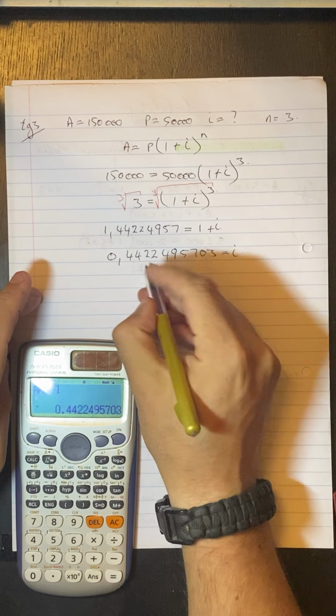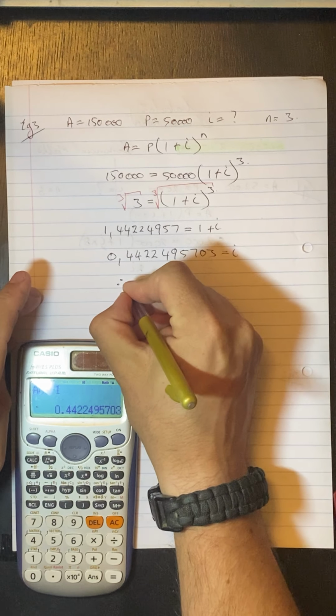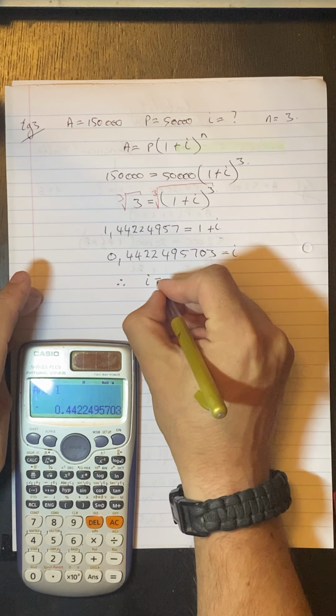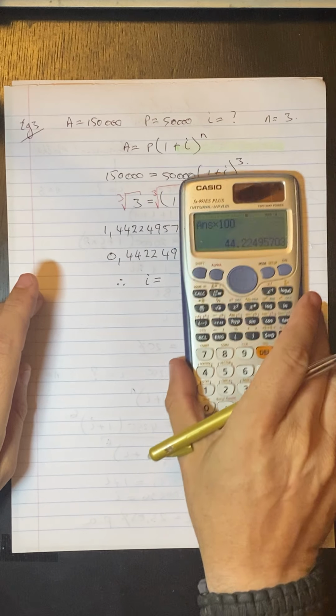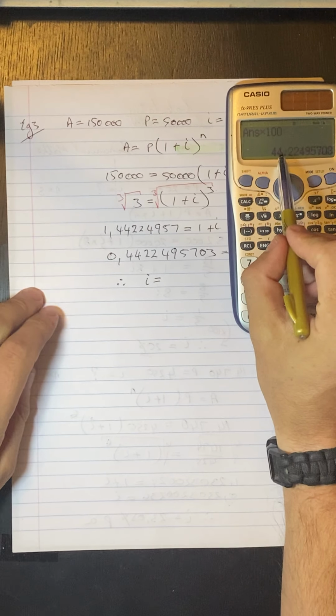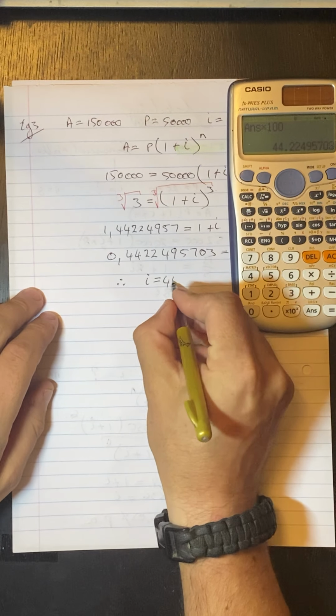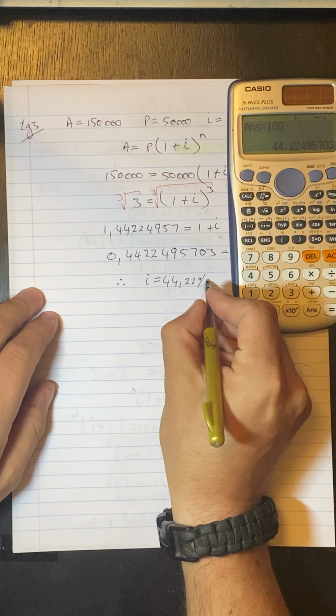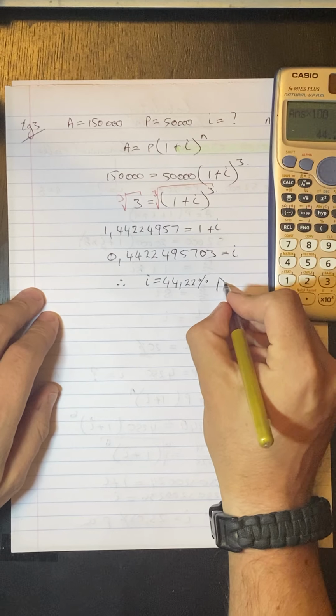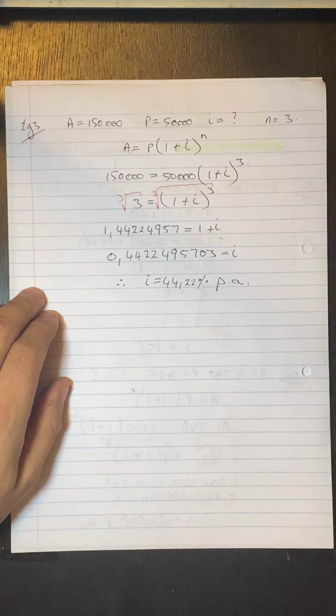Now, to get this into percent, I need to multiply by 100. So I take this multiplied by 100, and I'm going to round it off to 2 decimal places. So we get 44.22%, and this is per annum, p.a. Per annum just means per year.